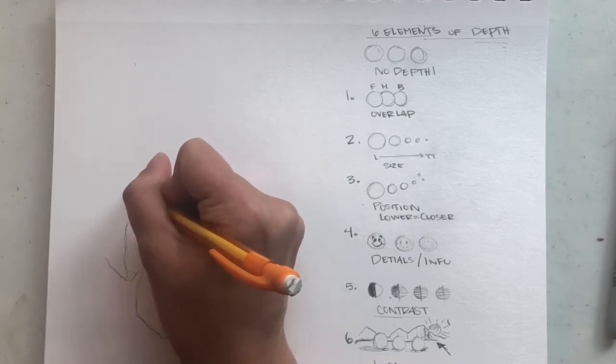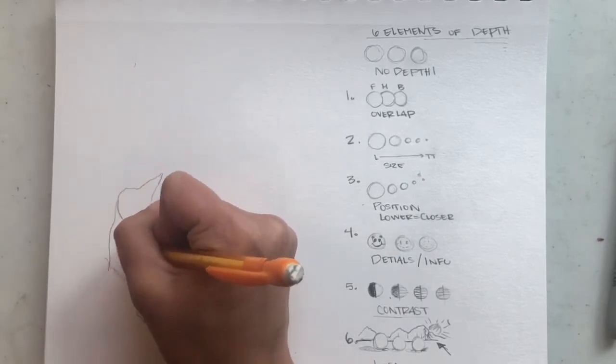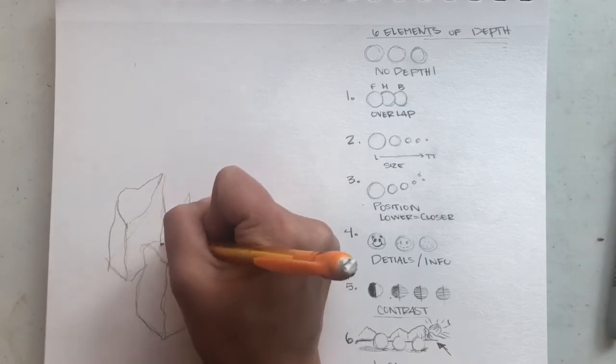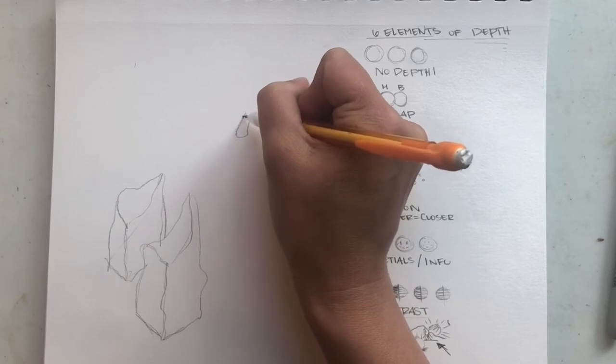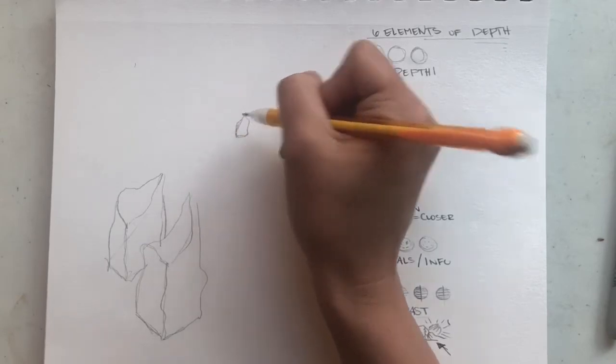Up again, and down. And then I'm going to draw another one, kind of back here in the distance. Not as much information there on this one.